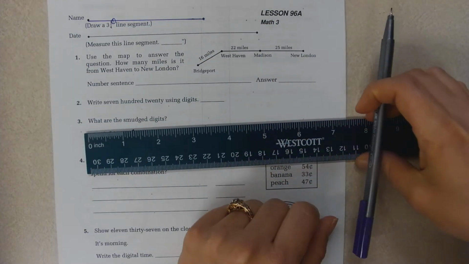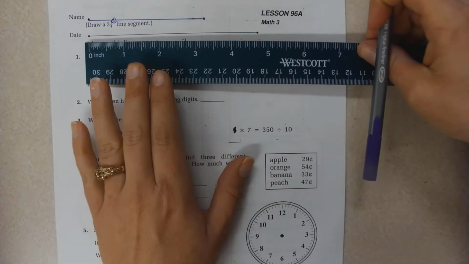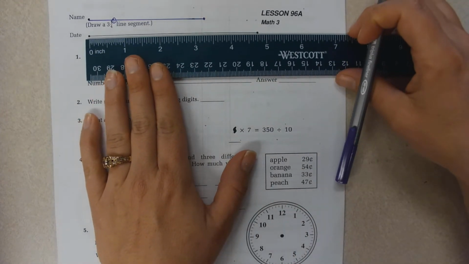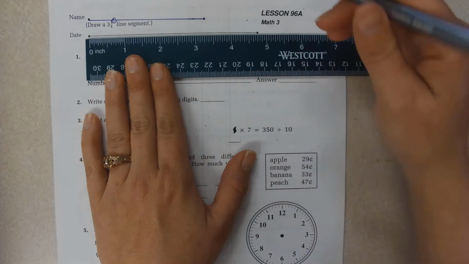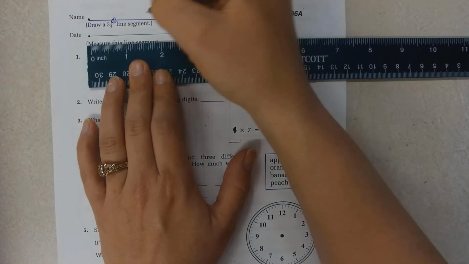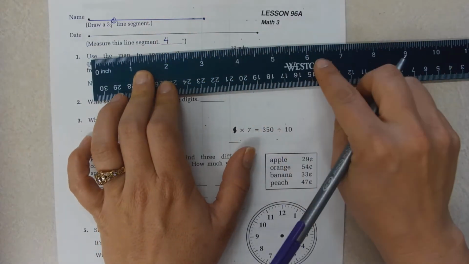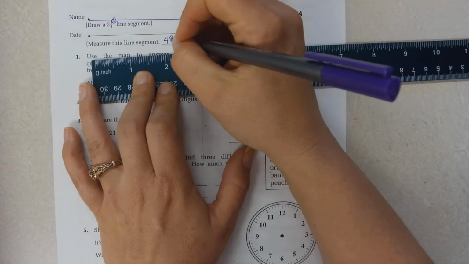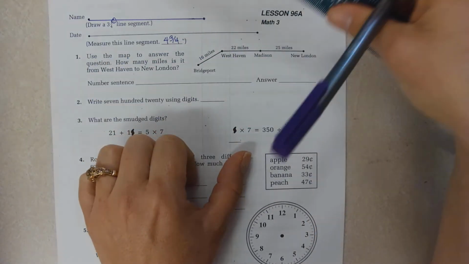Measure this line segment in inches. So I would say it was 4 and past a half, so it's 4 3/4 inches.